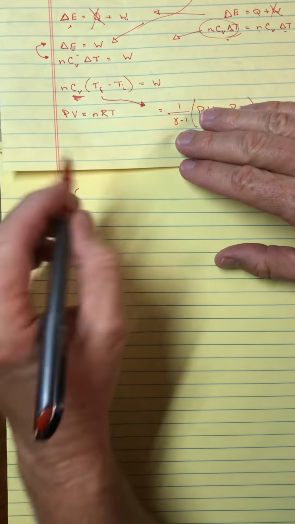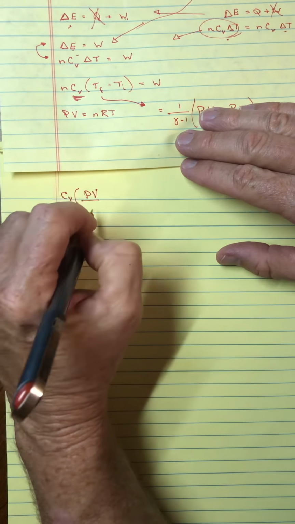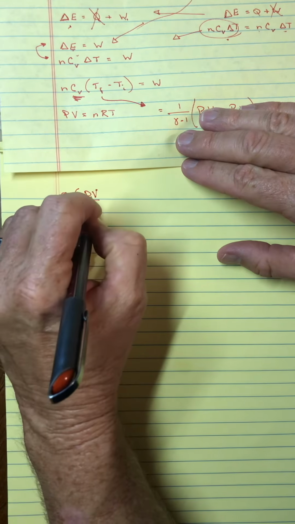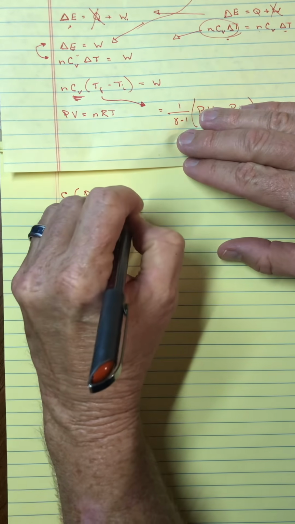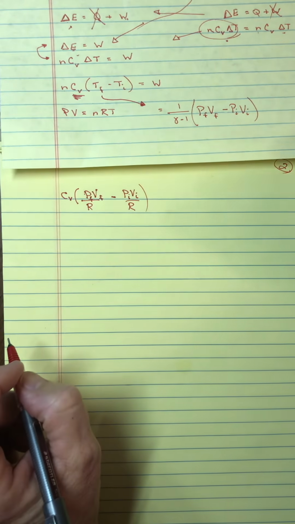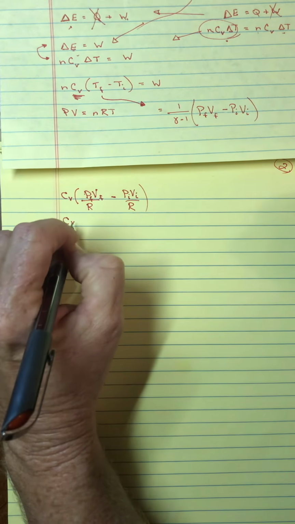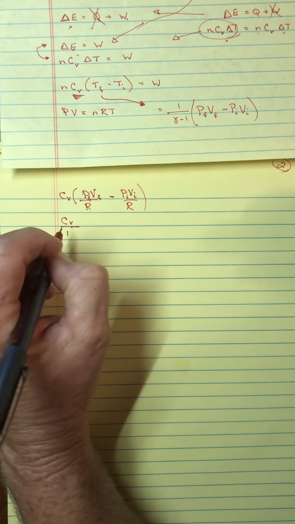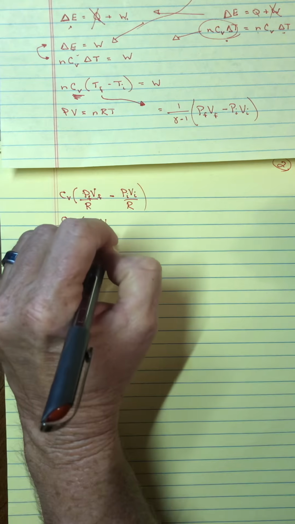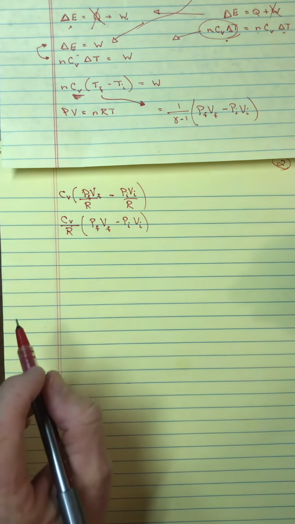And the number of moles times the temperature would be PV over R. PV over R. And this would be final and final, and then this would be minus, again, PV over R, but this would be initial and initial. And so this right here becomes CV over R. And then this would be final pressure times final volume minus initial pressure times initial volume.